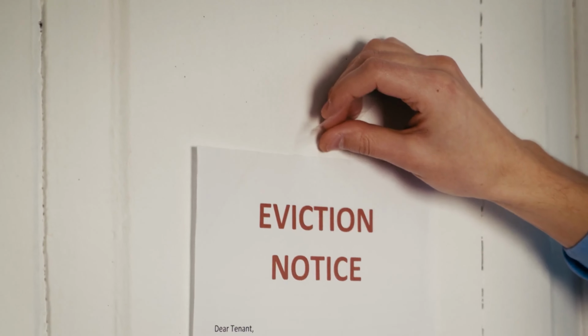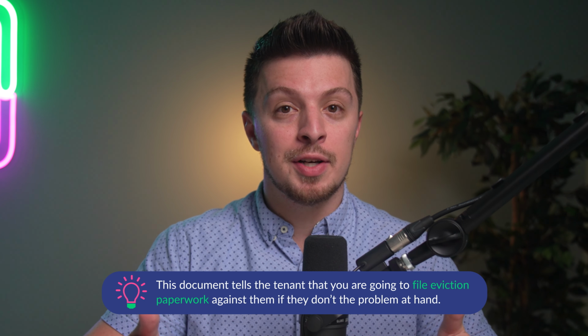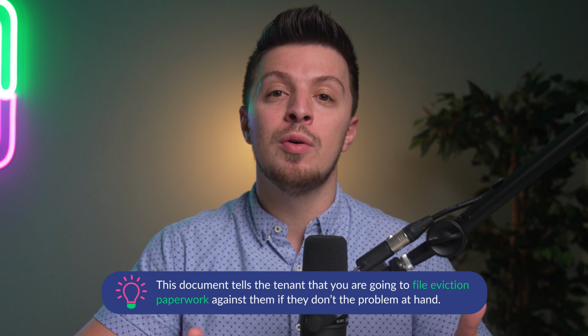All right, you've reviewed your state's laws and have a clear legally valid reason for initiating eviction proceedings against a tenant. Now it's time to take the first step in that process by issuing the tenant a formal eviction notice. This document tells the tenant that you're going to file eviction paperwork against them if they don't address the problem at hand. State requirements vary on the amount of grace time that you're required to give a tenant to resolve the issue.